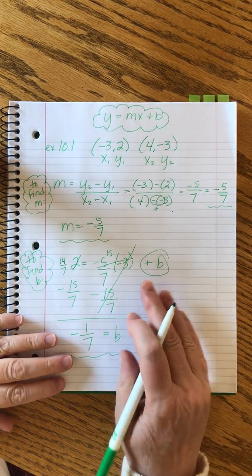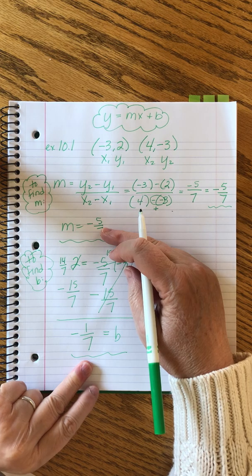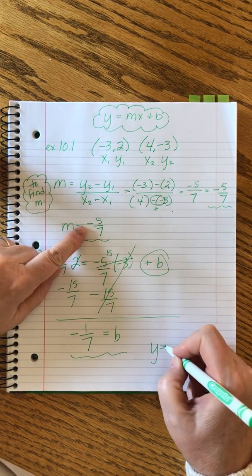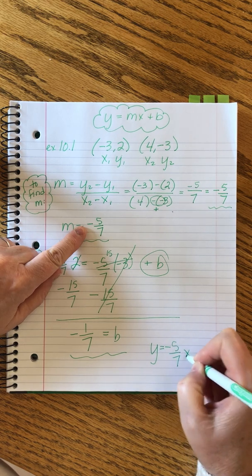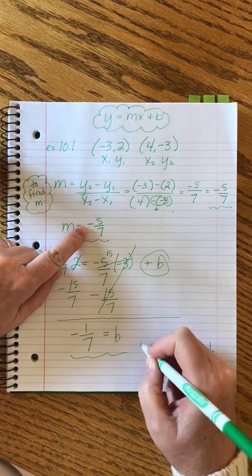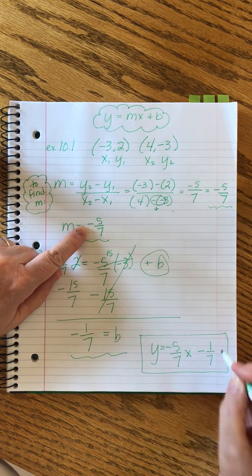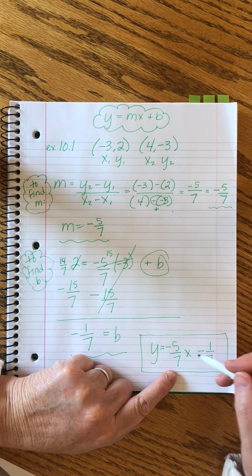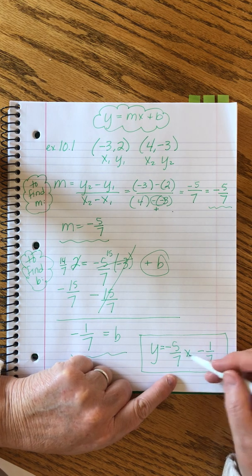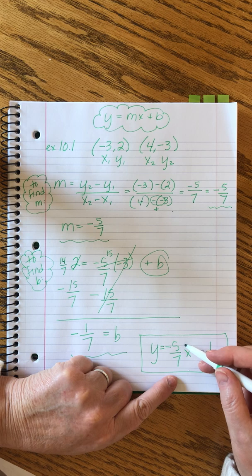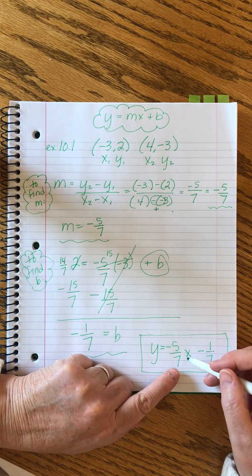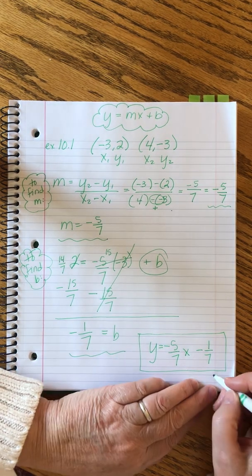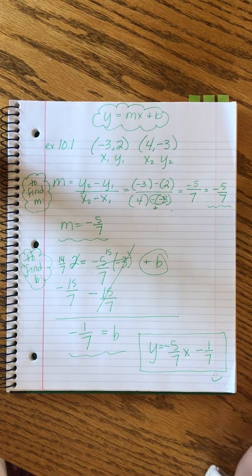So now I'm ready to take my two answers and plug them in. Y equals -5/7x minus 1/7. As much as I hate it, the x is often written as a floaty between the slope or after the slope, right? Instead of making it part of the numerator, which is normally what I would like. Tradition is to float it. So whatever. I don't like floaties, but I'll deal with it.